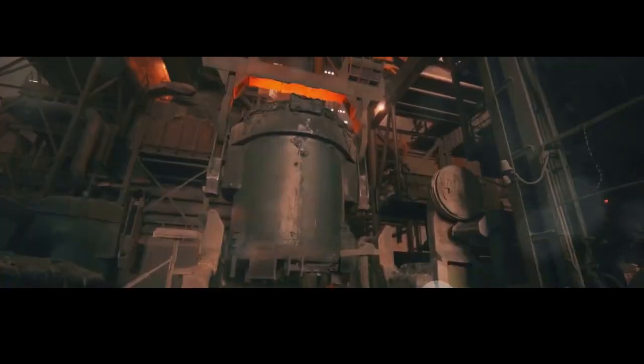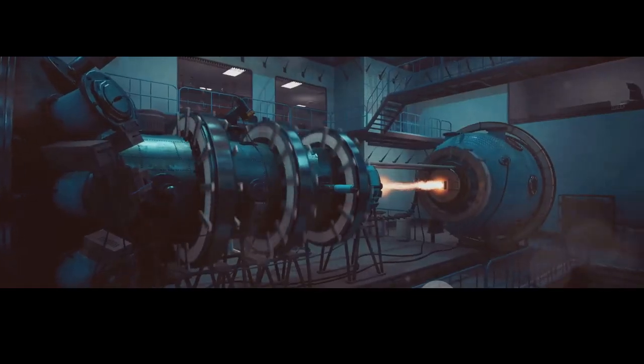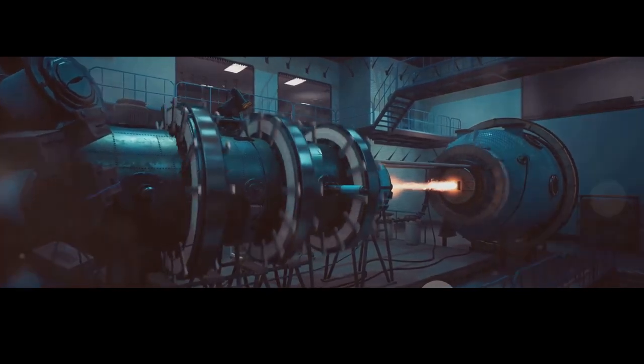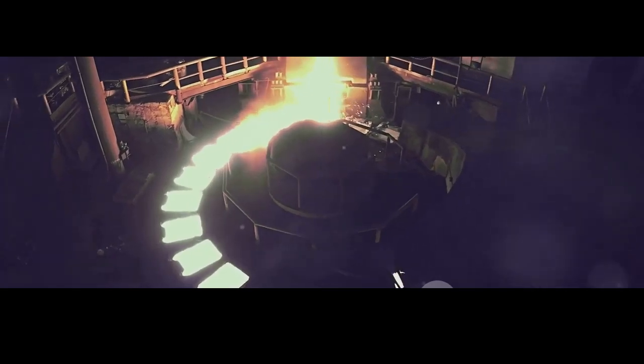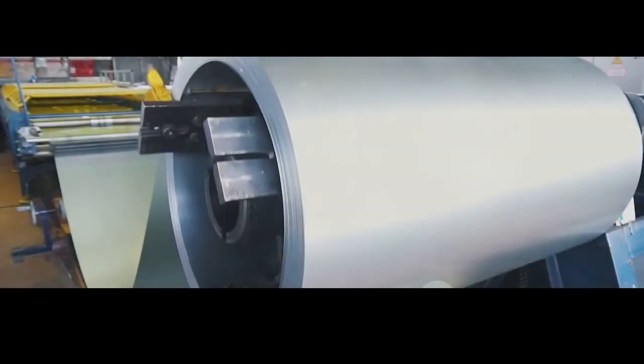Now for the really cool part. Alumina is a very stable compound, so we need a powerful technique to extract the aluminum. That's where electrolysis comes in. Electrolysis uses an electric current to drive a chemical reaction, breaking down the alumina and freeing the aluminum. This process happens in giant electrolytic cells, where the alumina is dissolved in a molten bath of cryolite. When electricity flows through the cell, the aluminum ions are attracted to the negative electrode, where they collect as pure aluminum metal. It's like magic, but it's science.